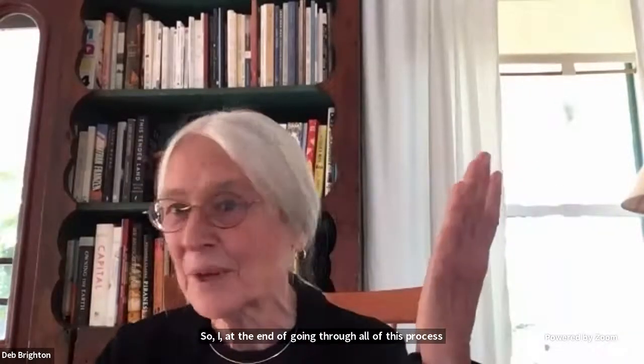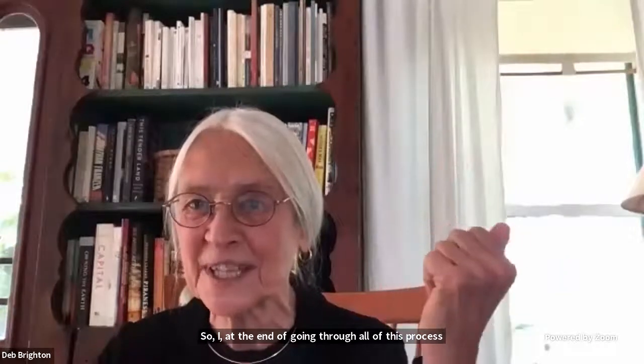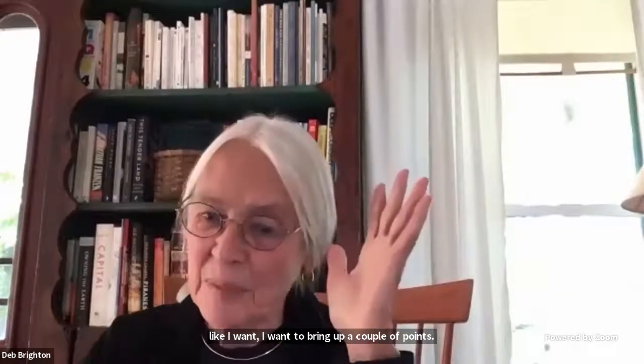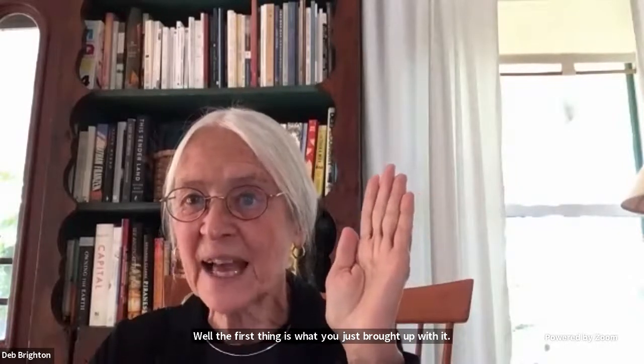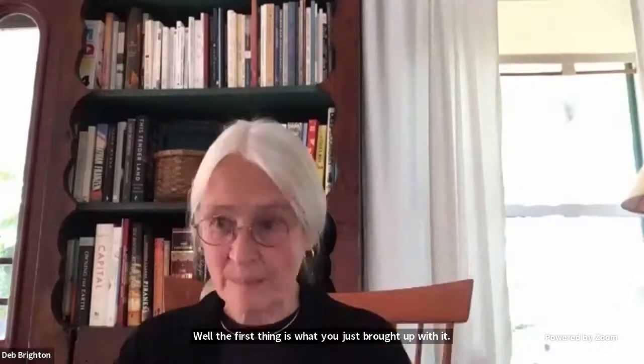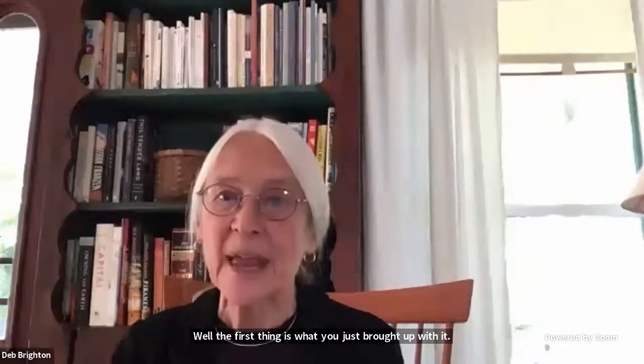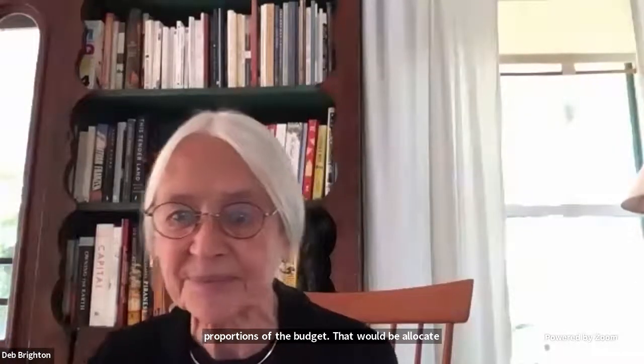At the end of going through all of this process, I wanted to bring out a couple of points. The first thing is what you just brought up: please don't focus on these numbers. It's just one set of numbers that I could use to show a mechanism for how we associate dollars with weights, and how we come up with the total proportions of the budget that would be allocated to these different kinds of weights.